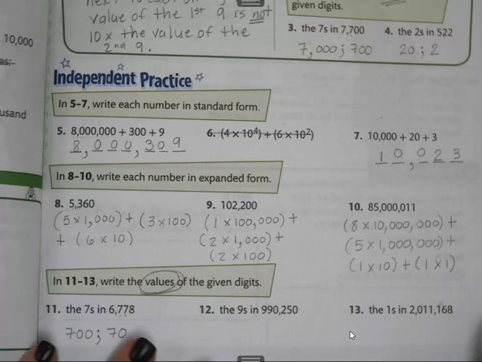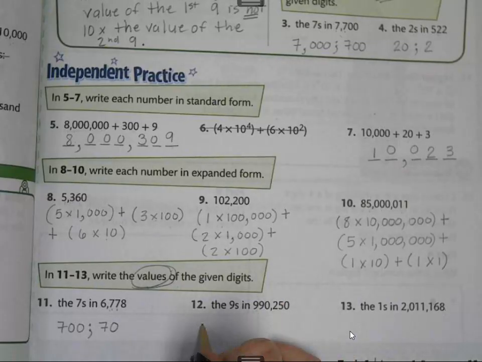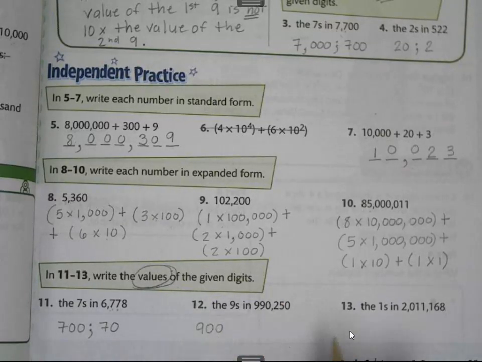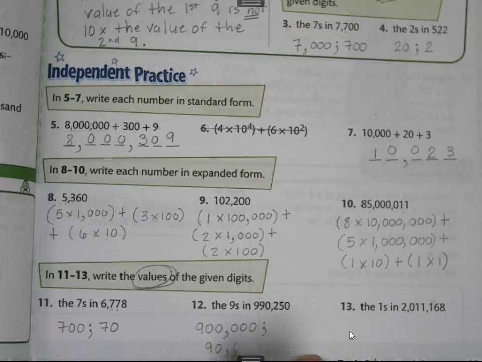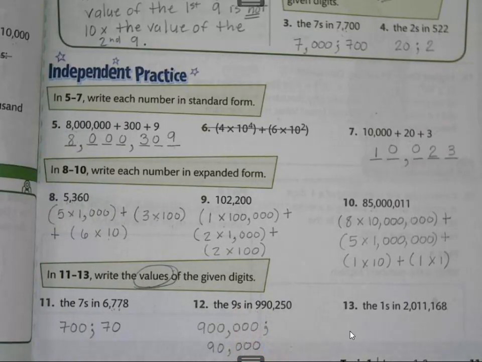All right, let's talk about these nines in 990,250. The first 9 is in the 100,000ths place, so its value, 9 times 100,000, would be 900,000. The second 9 is in the 10,000ths place, so 9 times 10,000 would be 90,000. And when I look at these, I could talk about their relationship as far as value, and I could say 900,000 is 10 times greater than 90,000, or I could say 90,000 has 1/10 the value of 900,000.